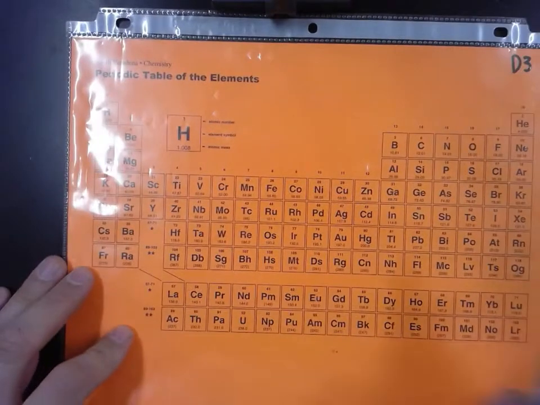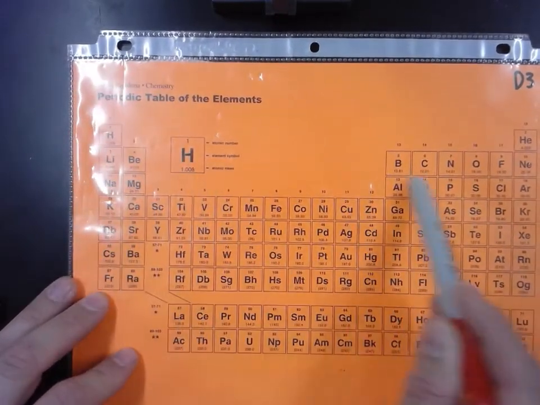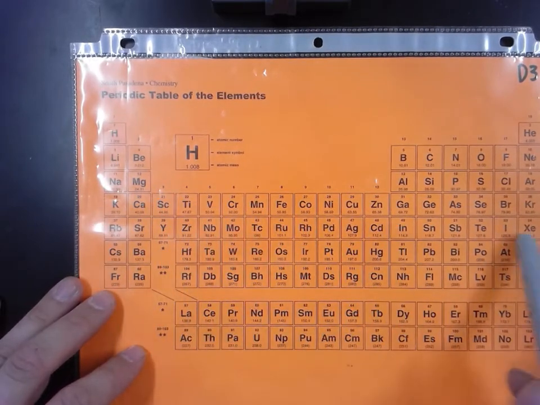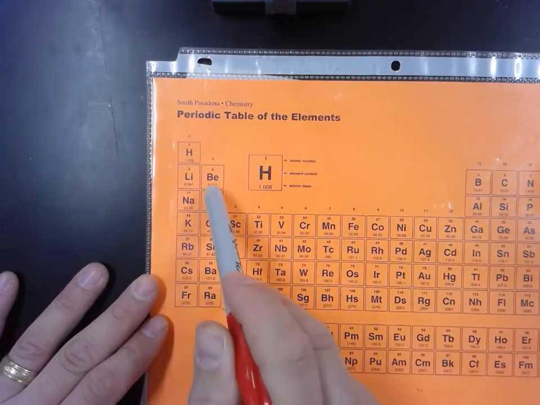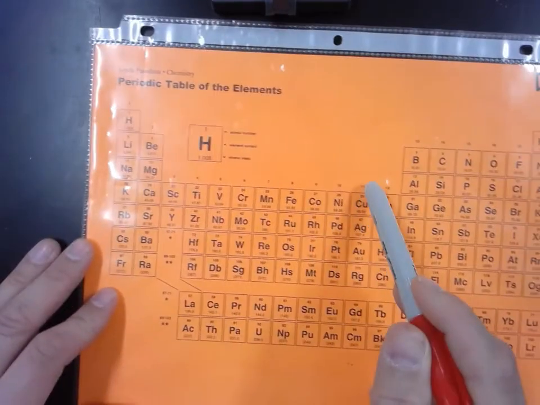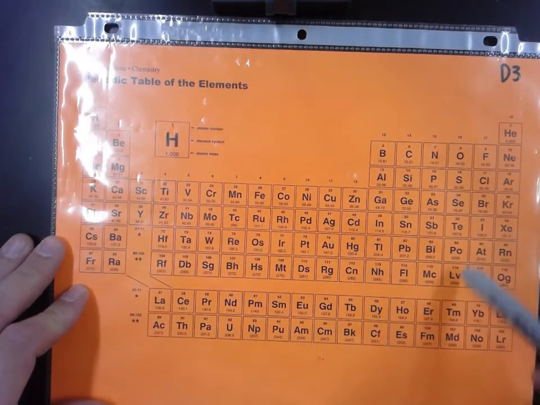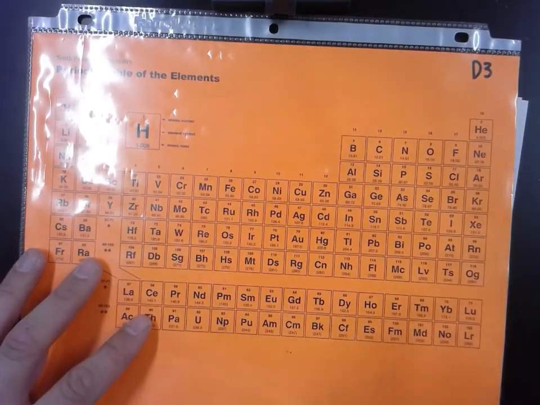Okay, so trends in the periodic table means this. The periodic table is organized, as we've seen now, in sequence of increasing order of the number of protons in the nucleus, in other words, the atomic number. We also know that it's organized to a certain extent by the number of valence electrons down the columns. We know that the columns are called families, and those families also have similar chemical properties.